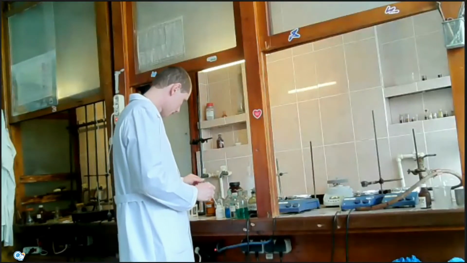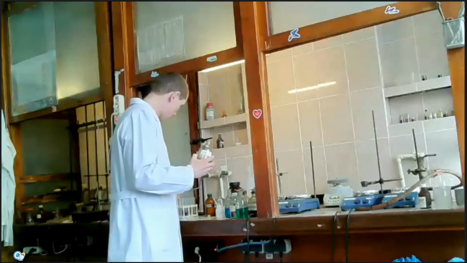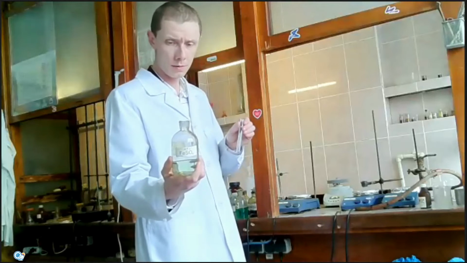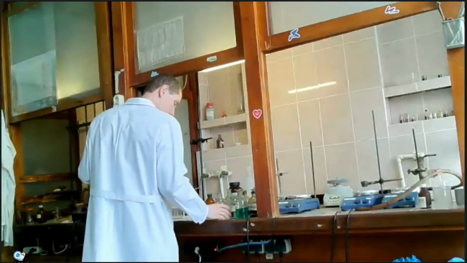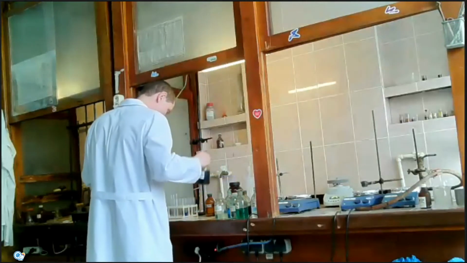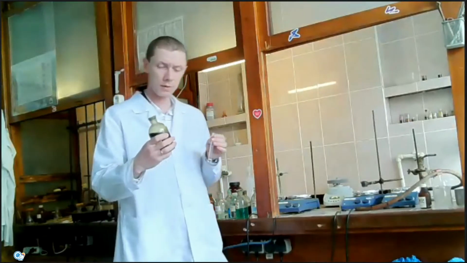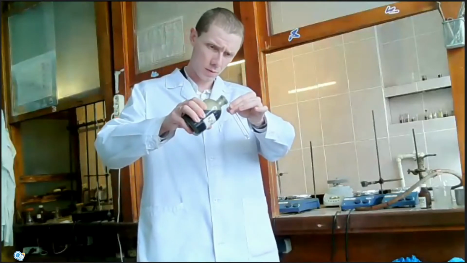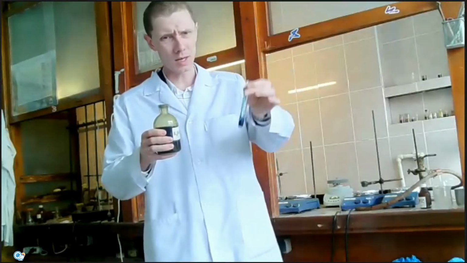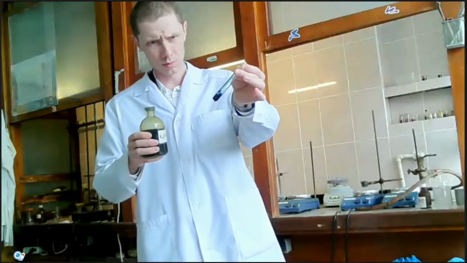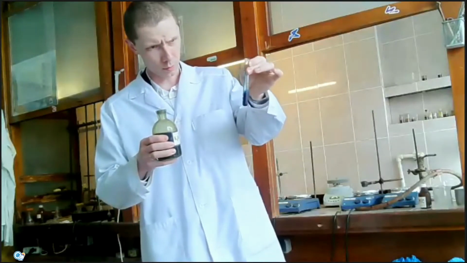Next experiment. If I take the iron sulfate solution and add potassium hexacyanoferrate solution, the dark blue solution and solid precipitate will be formed.